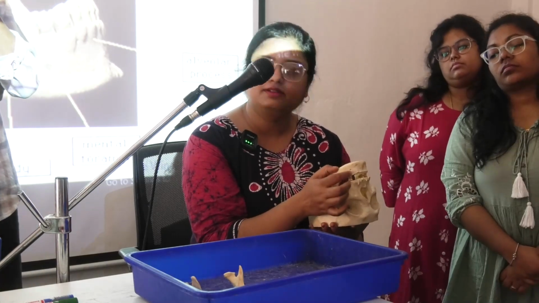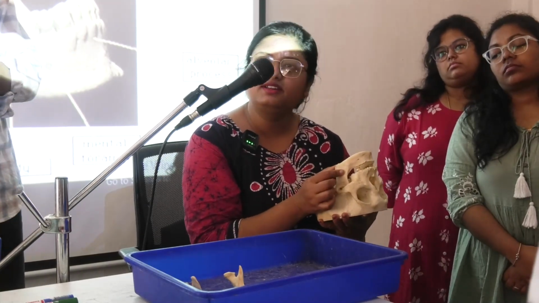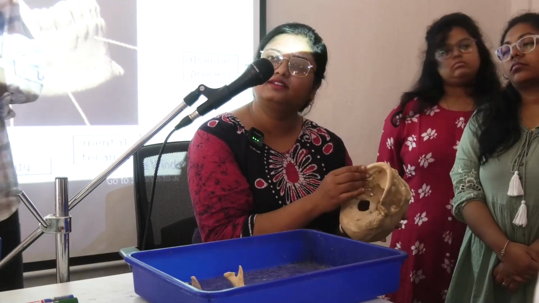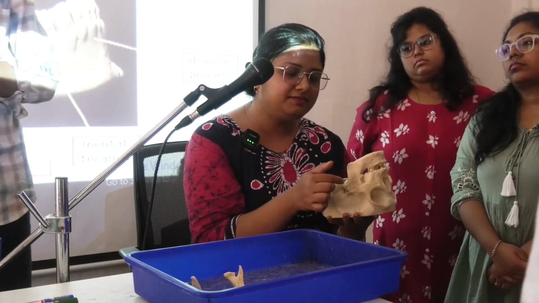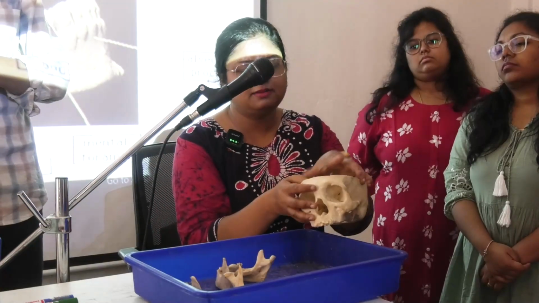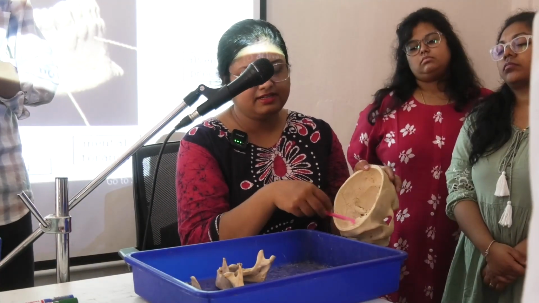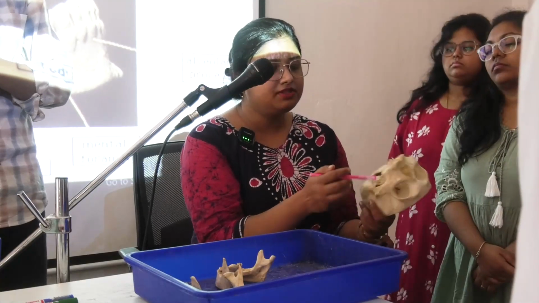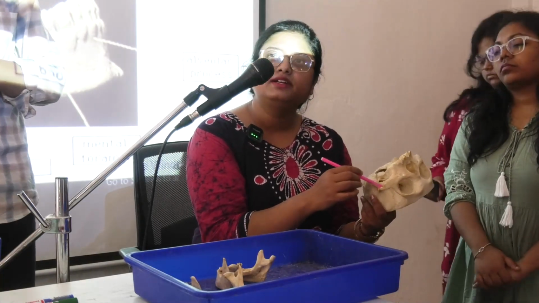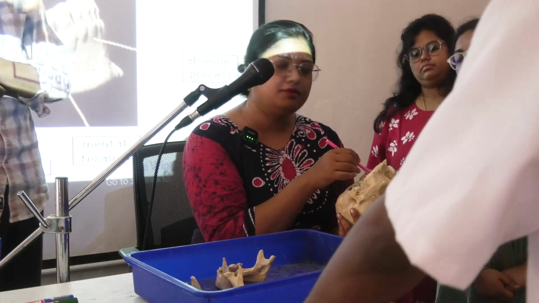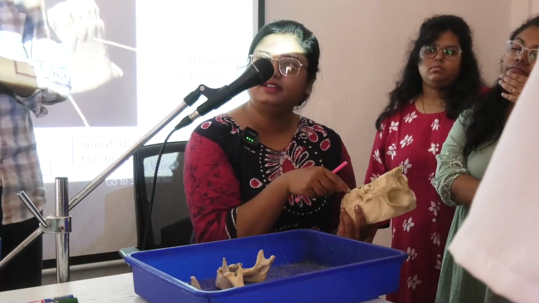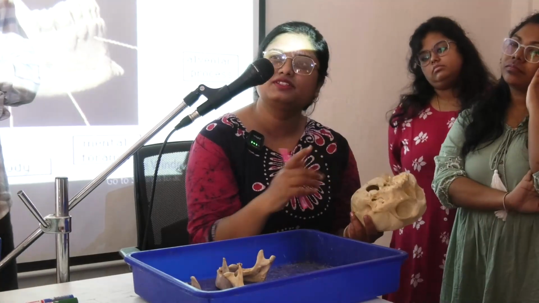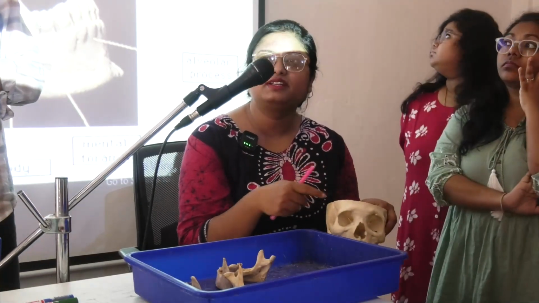So here is one weak area. Here is another weak area, the junction between the body and the ramus. Another weak area is the neck region. This neck fracture prevents injury to the middle cranial fossa. See, this is the anterior cranial fossa, here is the middle cranial fossa, and this is the posterior cranial fossa. Just below the middle cranial fossa is the mandibular fossa where the mandible is articulating. So if a fracture occurs in the neck, the blow will not reach the middle cranial fossa.